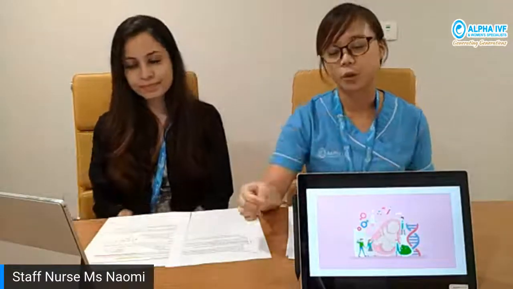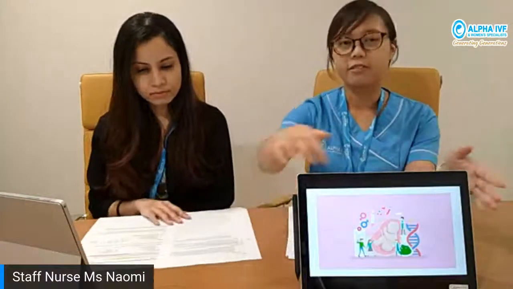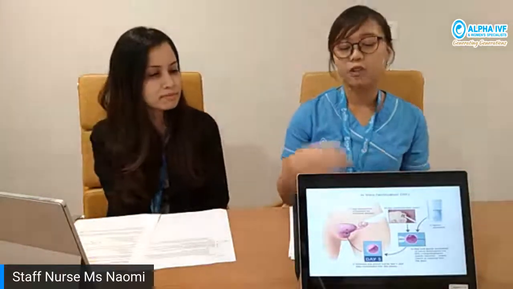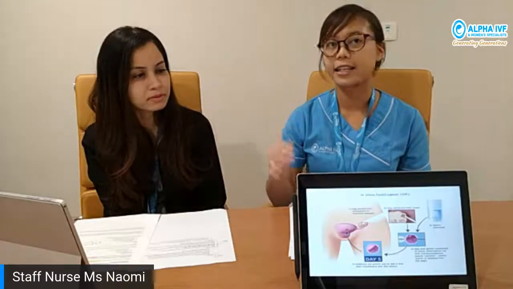So a woman has to go through a series of injections to harvest your eggs, inject with your husband's sperm, fertilize into embryo, and we'll grow your embryo in the lab for 5 to 6 days and we transfer the embryo back inside your womb. So at this point, an embryo is transferred into the womb in hopes of achieving pregnancy. So in IVF, there are 5 basic steps. Number 1 is ovulation induction, where we stimulate the development of the healthy eggs in the ovaries.